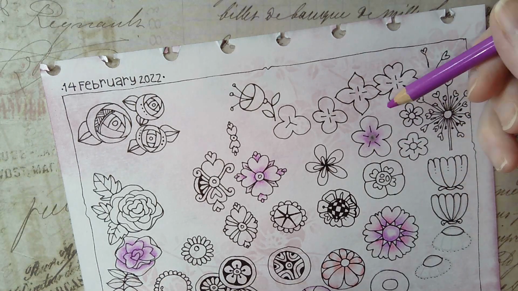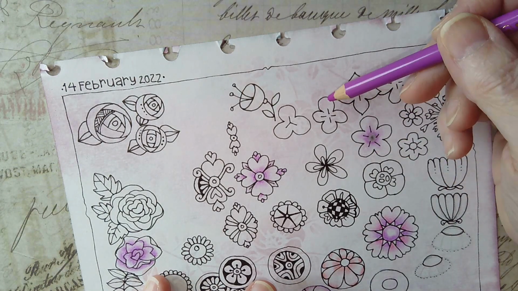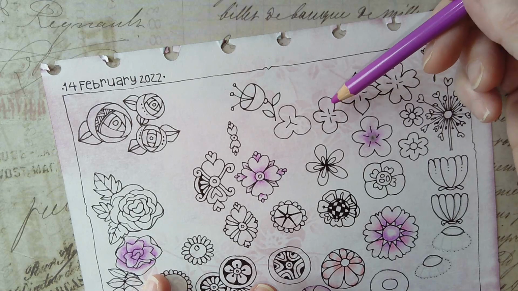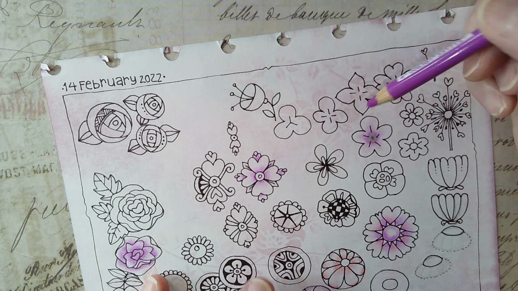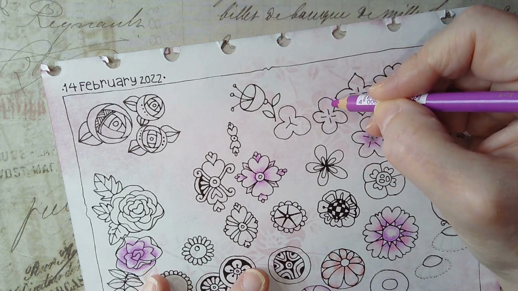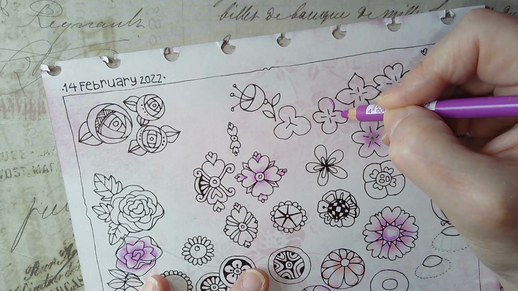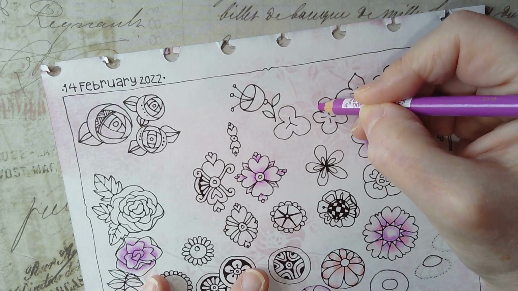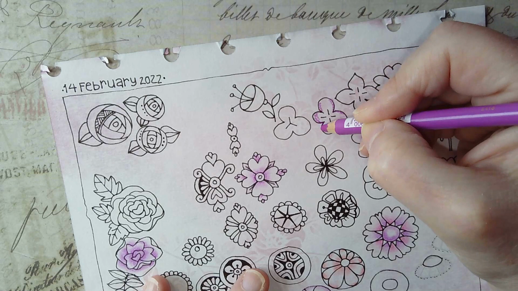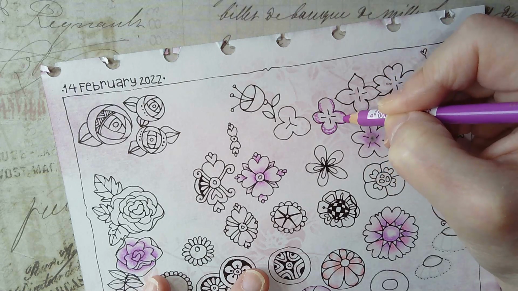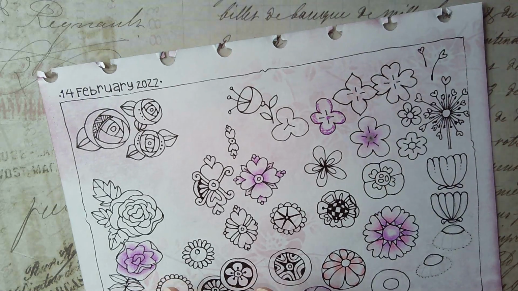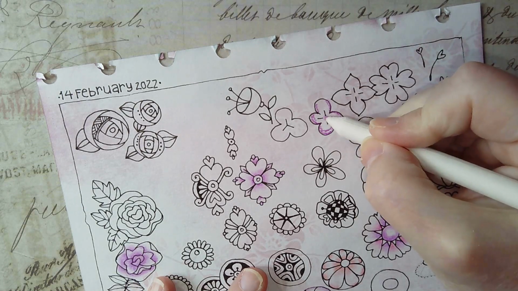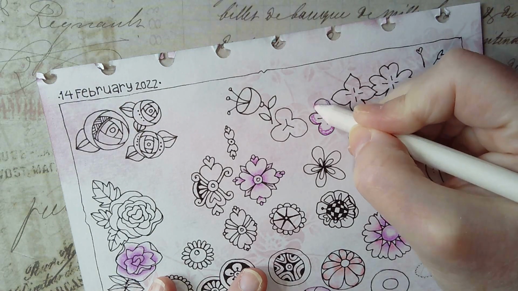If I was thinking about a light source again, parts of the petal that are closest to the light. So if these petals are bending downwards, down here would be very much in shadow, this would be in shadow, this would be in shadow, and perhaps there'd be a little bit in the middle because there may be a little dip there.